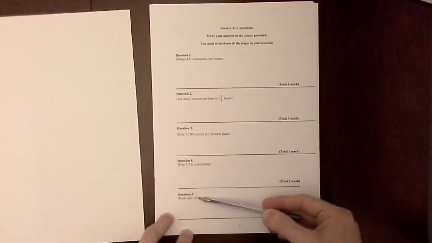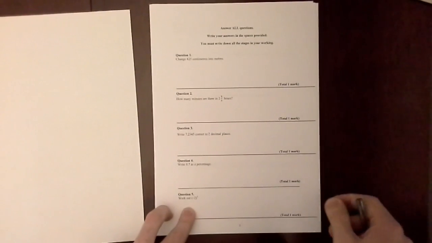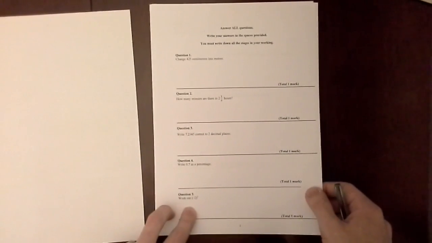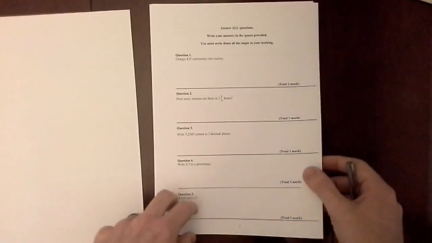Work out negative 2 to the power of 5. Remember, this is negative 2 times by negative 2 times by negative 2 times by negative 2 times by negative 2. The answer isn't negative 10.